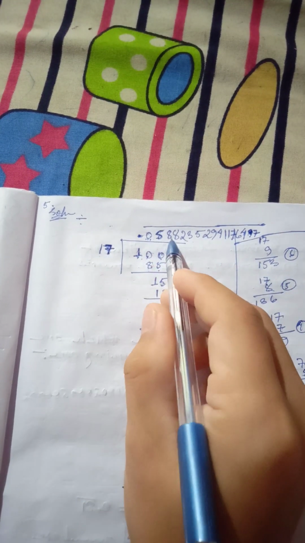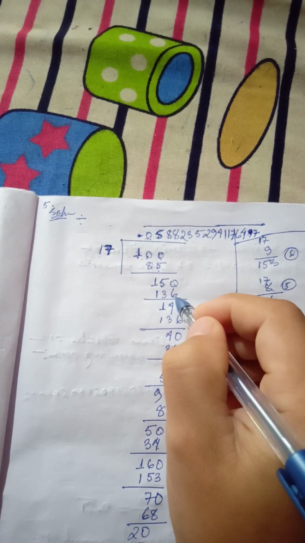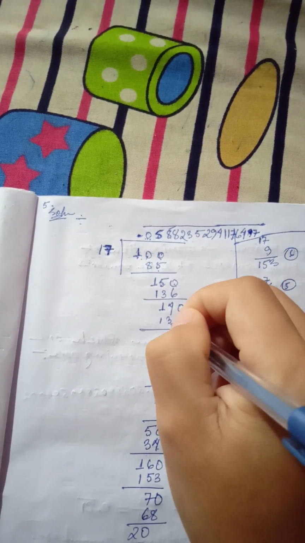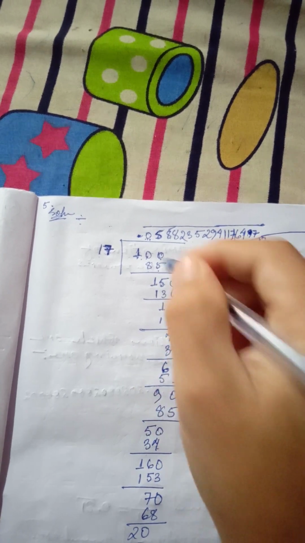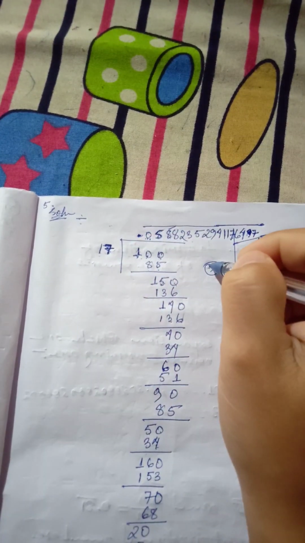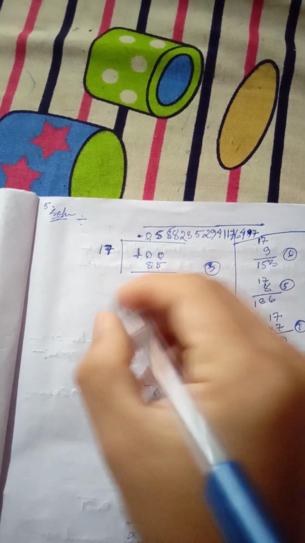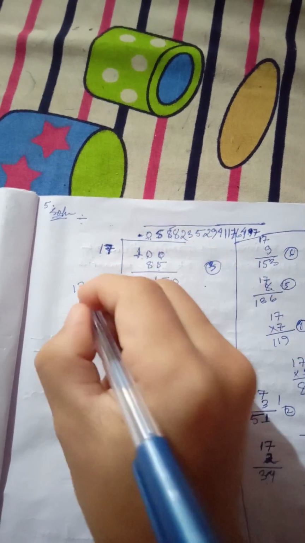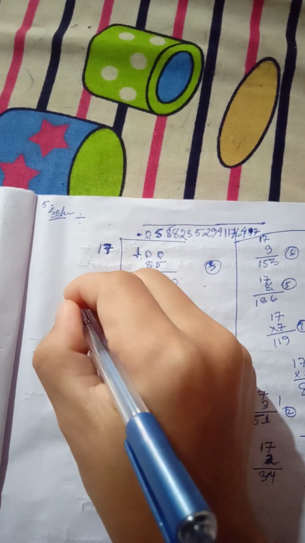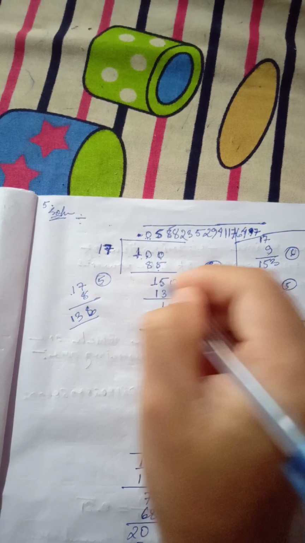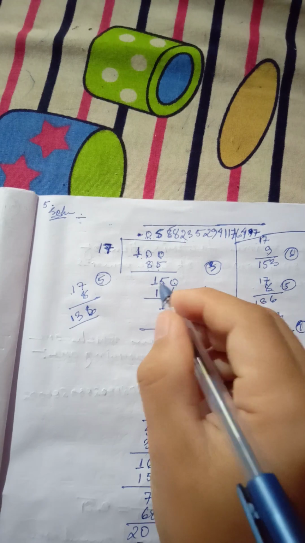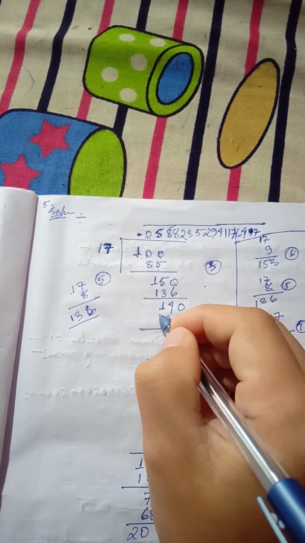So 17 times 8 will give you how much? 7 8s are 56, and 5 in hand, and 8 ones are 8. 8 plus 5 will be 13. Here it will be 136, and then subtract 136 from 150, then we get 14.